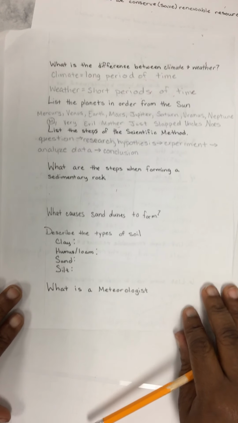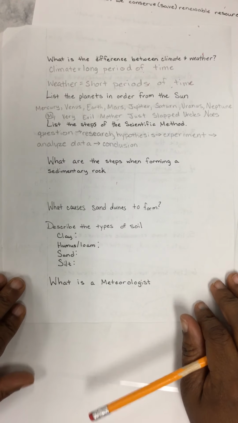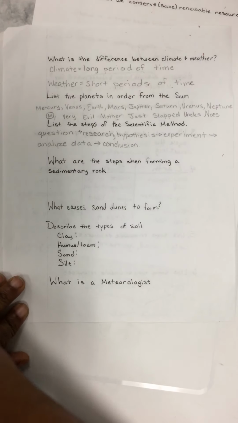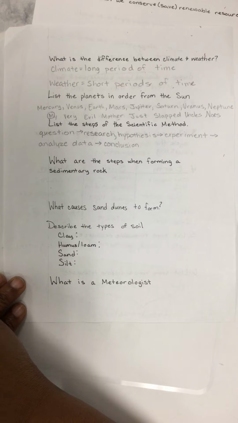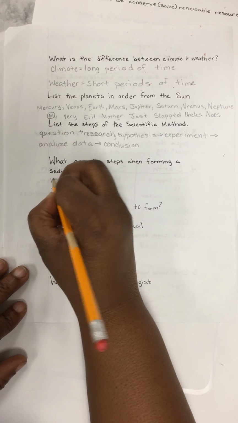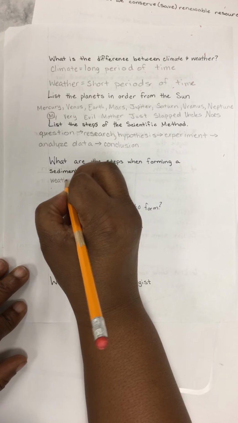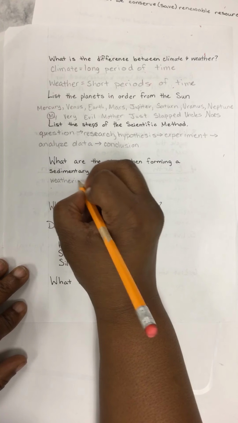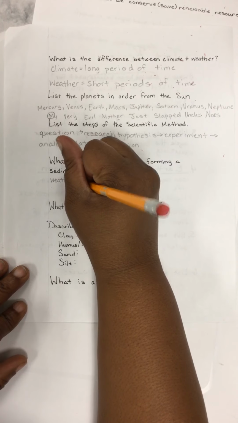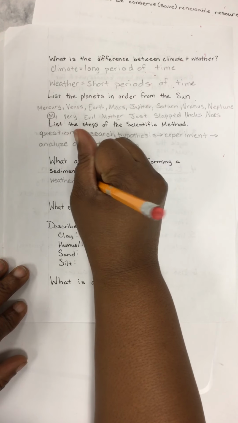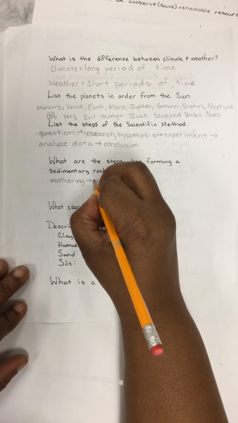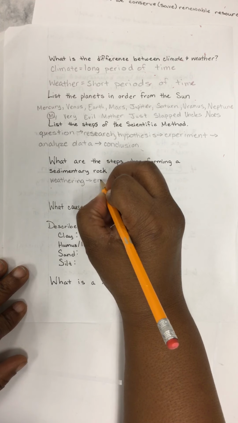Let's go down. We're going to talk about sedimentary rocks. Once again, this is a little far back, but guys, everything's going to be on the STAR test. In order to form a sedimentary rock, you start with weathering, when the rock's breaking down into sediments. After weathering, you have to move those sediments around. That comes with erosion.